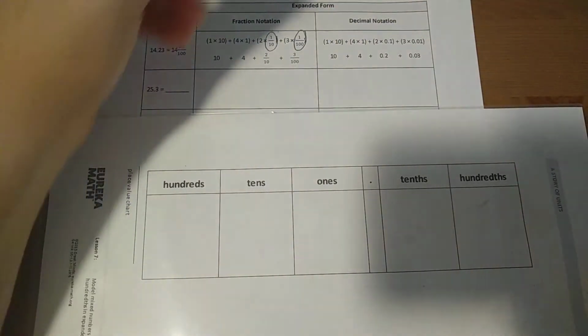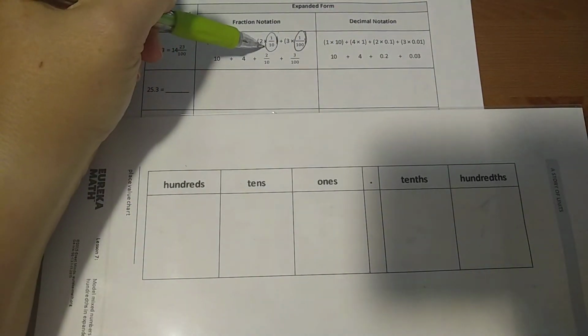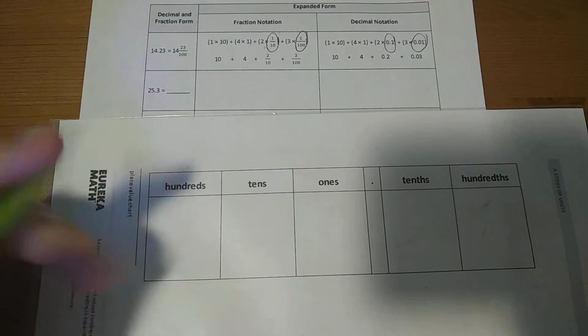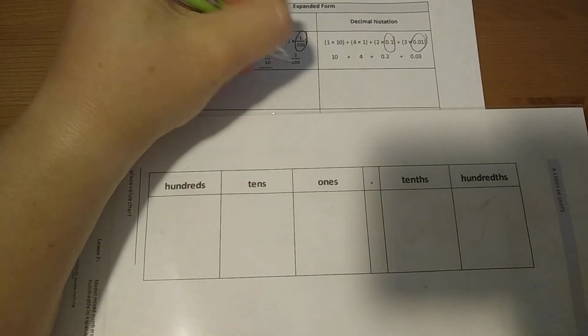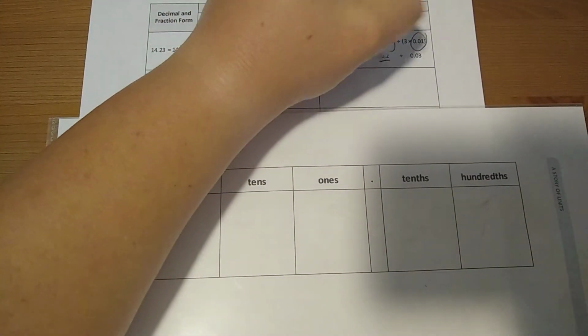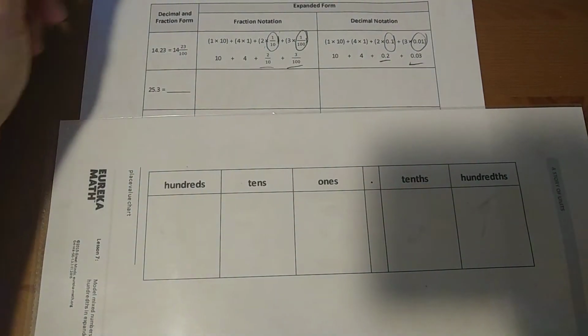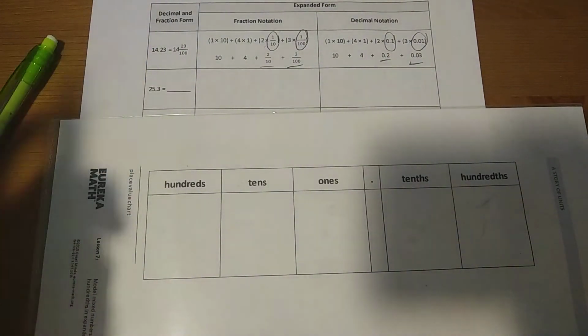So in fraction notation, of course, you write the tenths in a fraction version. In decimals, you write them as a decimal. That's the only difference. So then, because you wrote them like that, these answers are written in fraction versus decimal. Okay? So let's start with the first one, 25 and 3/10.